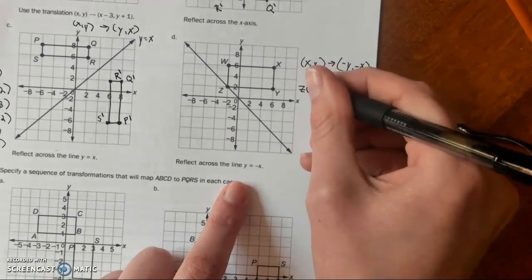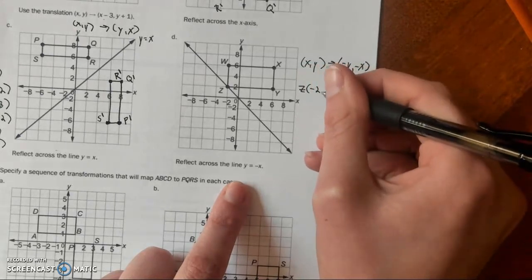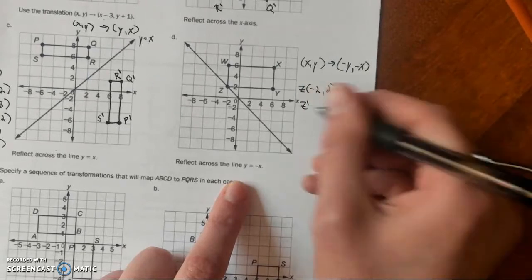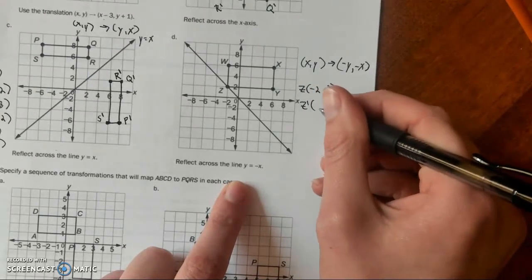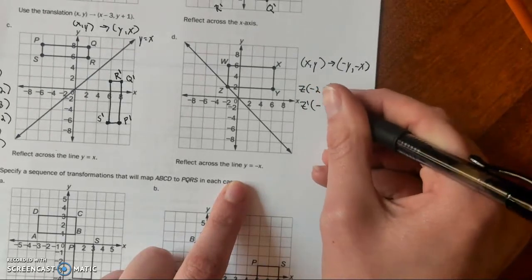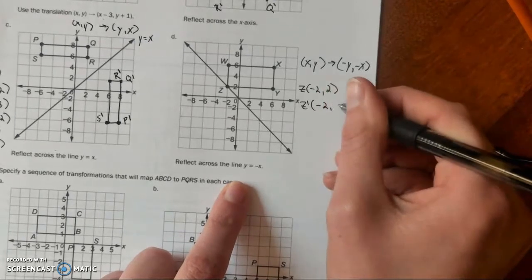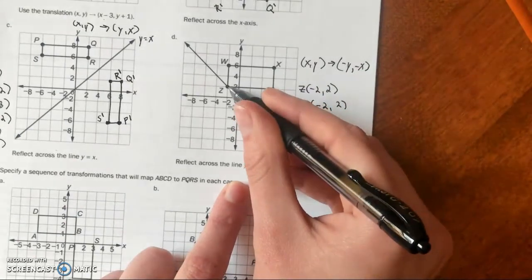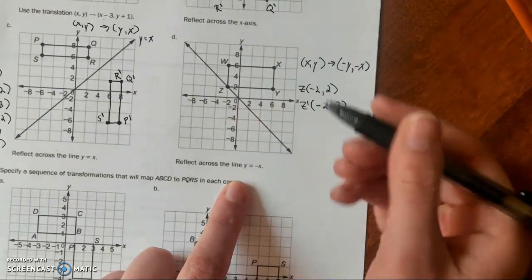Z is -2 and 2. So Z prime, flip the numbers and change the sign, -2 and 2, yeah, it stays the same. So that stays on the line.